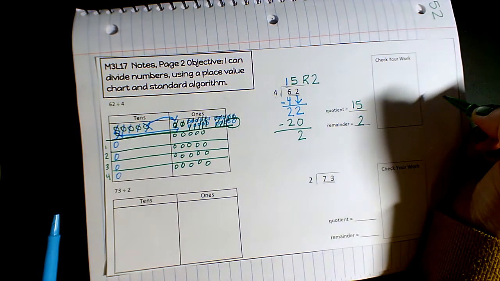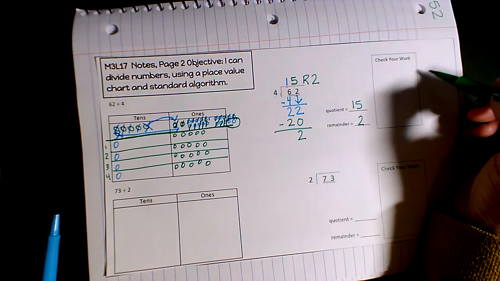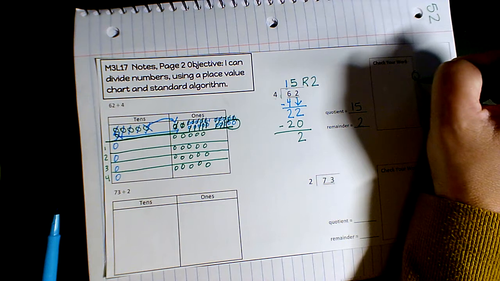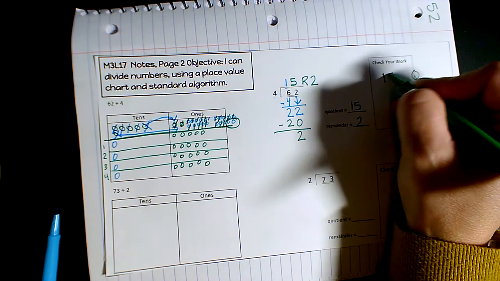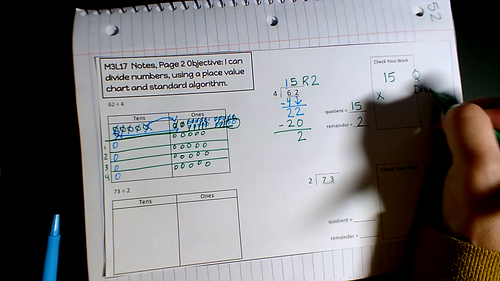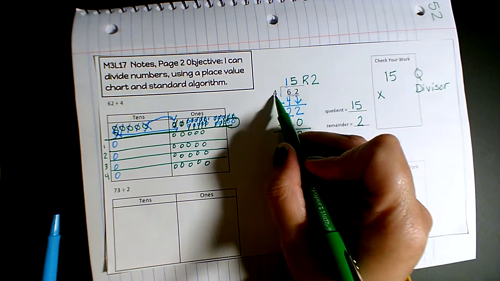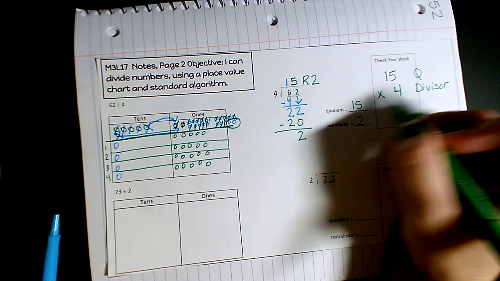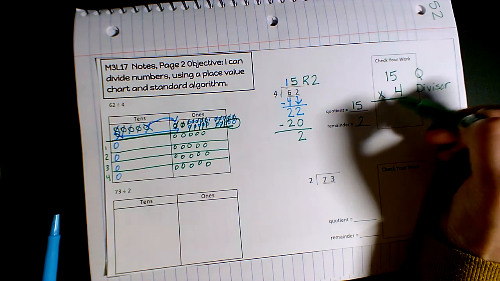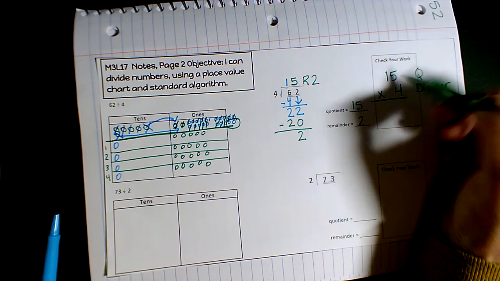Okay. So remember, when we check our work, when we divide, we use multiply to check our work. So our first one is going to be our quotient. So our quotient is 15 times our what? Divisor. And our divisor is 4. Okay, so I'm going to multiply those. Quotient times the divisor.